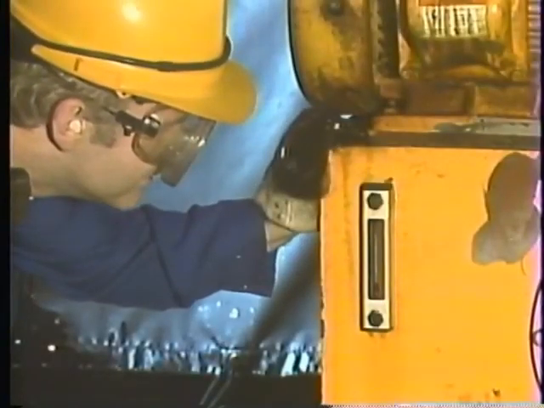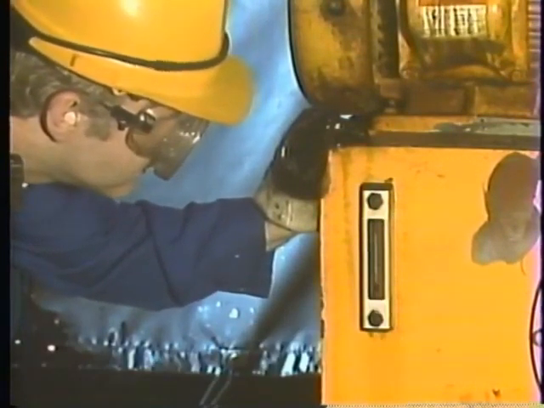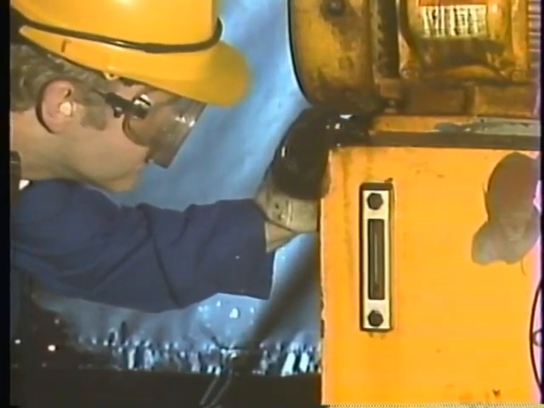This reservoir also contains a sight glass. The operator can tell something about the condition of the fluid and its level by looking at it through the sight glass. For example, normal fluid appears clear, but if the fluid appears milky or foamy, it's probably contaminated with water and needs to be treated or replaced.